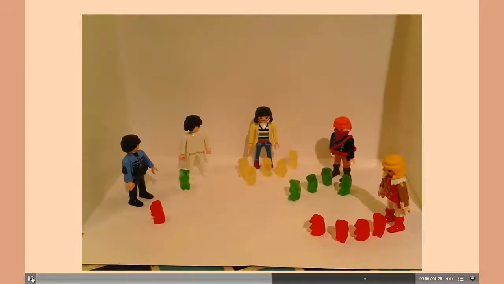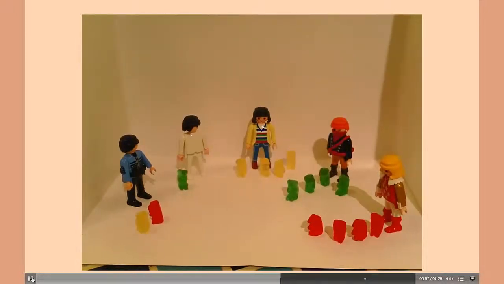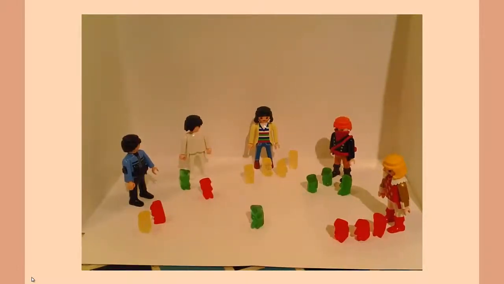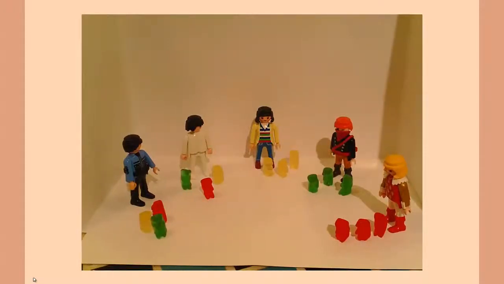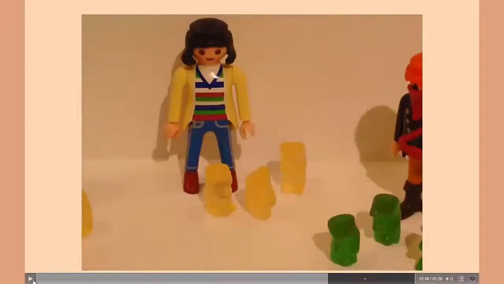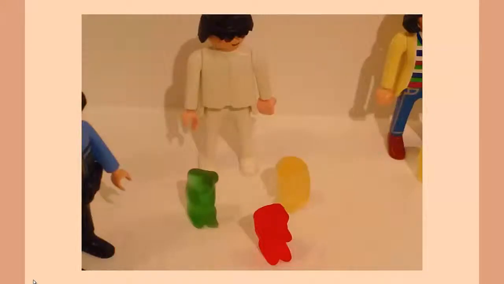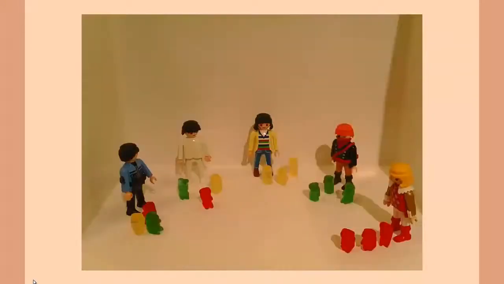1 from Jonathan, 1 from Sarah, 1 from Kristen, 1 from Jonathan, and 1 from Sarah. Now, Sarah has 3, Jonathan has 3, Kristen has 3, Brett has 3, and David has 3.